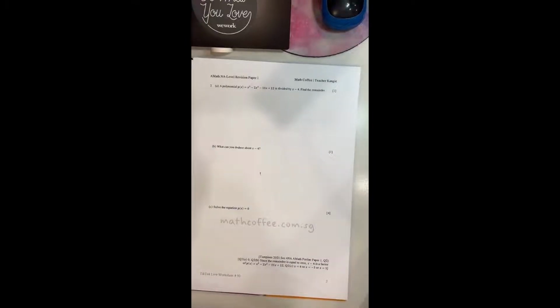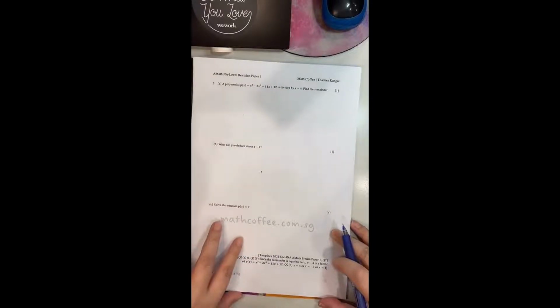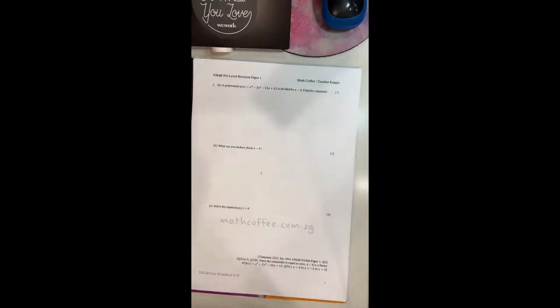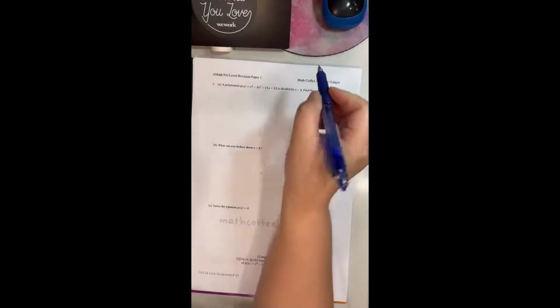So question 2 is talking about a polynomial. You have to find the remainder, so we have to make use of the remainder theorem. Okay, remainder theorem. So take note, remainder theorem.